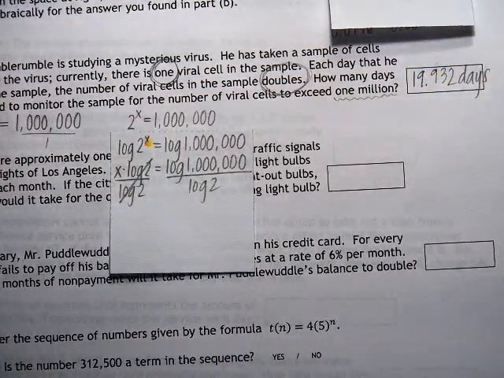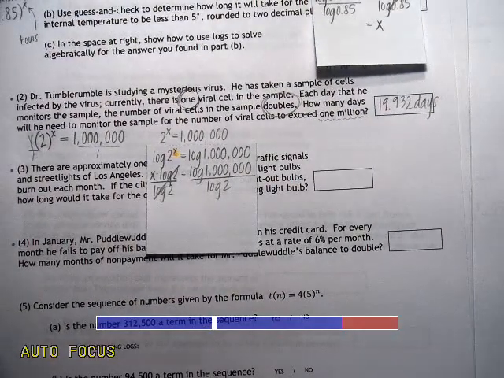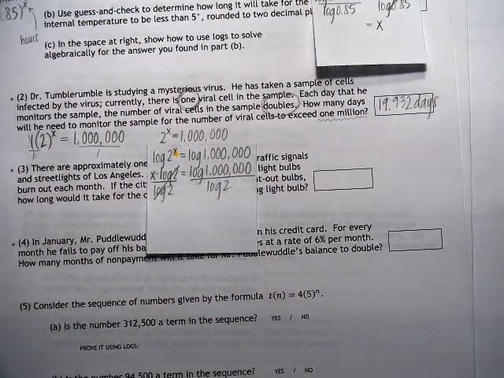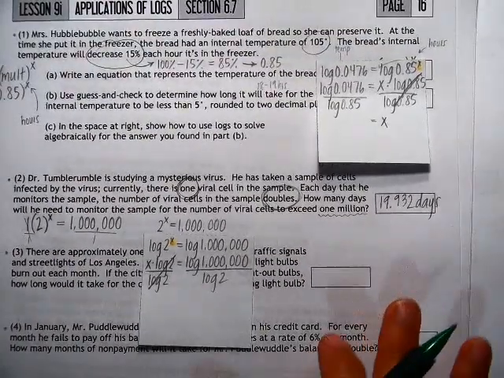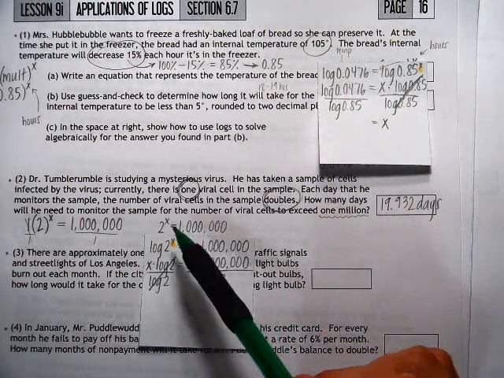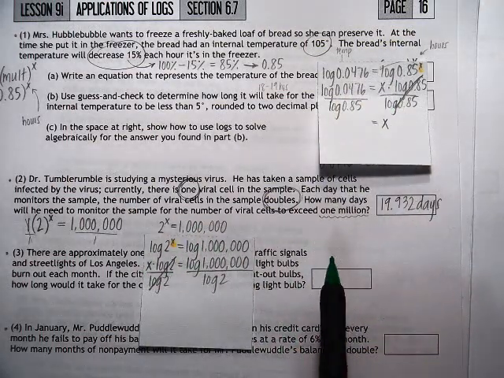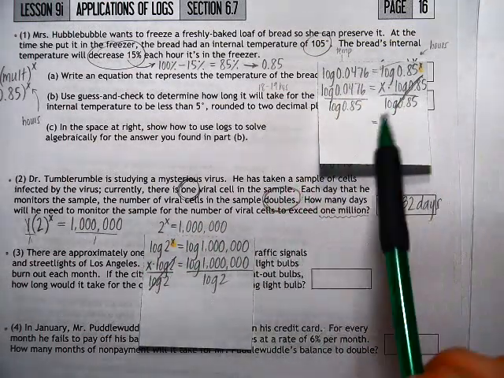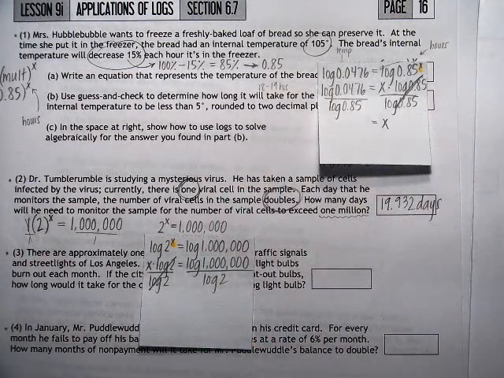So again, logs can make things really helpful. They can give us a direct way of getting to an answer without having to guess. And better yet, they're starting to look really repetitious. The work for question number 1 looks almost identical to the work for question number 2. And that's the goal. Every one of these problems is going to have work that looks virtually the same. So the more consistency you can make here for yourself, the better.